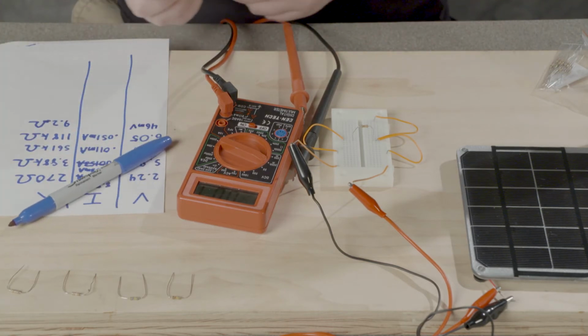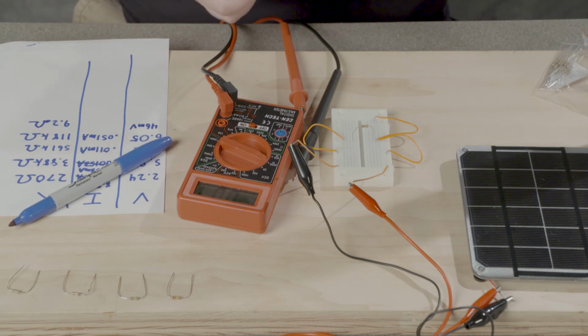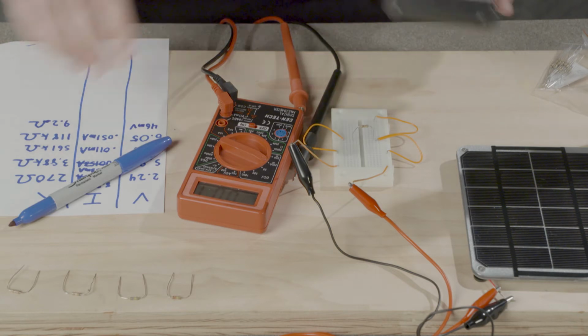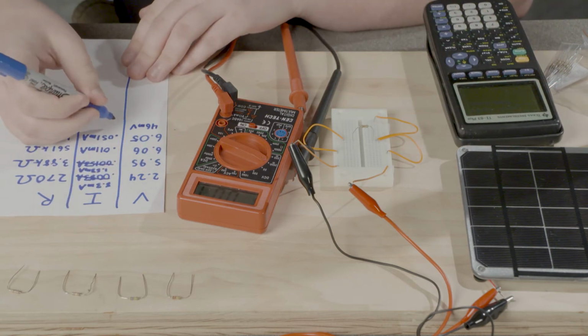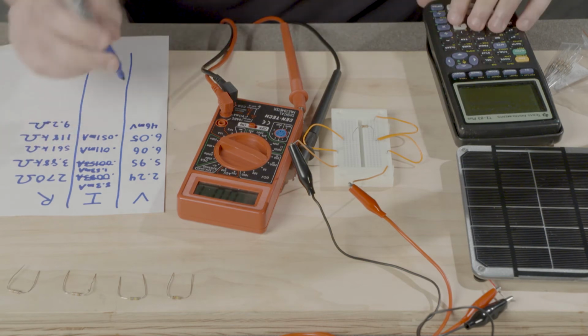Now we can calculate the current. We have a big current. We get, wow.